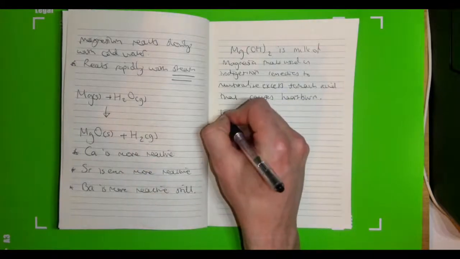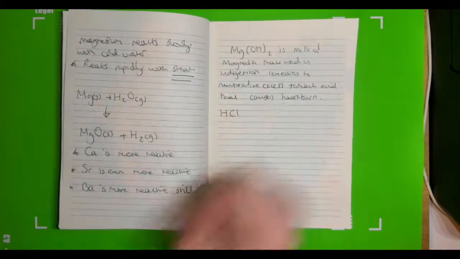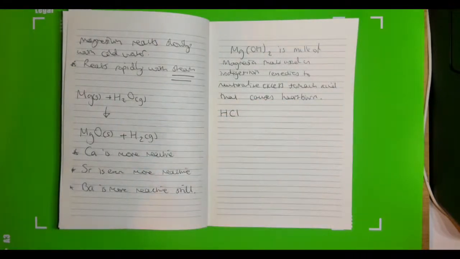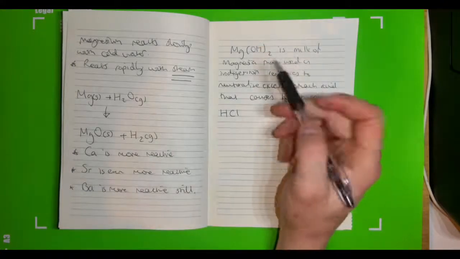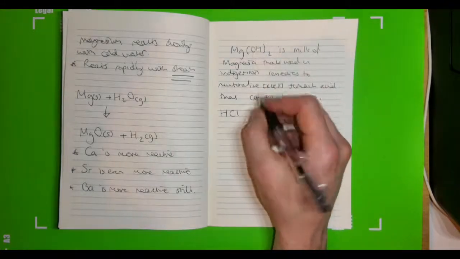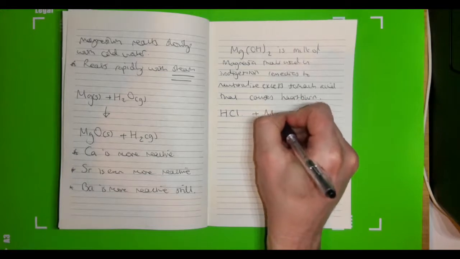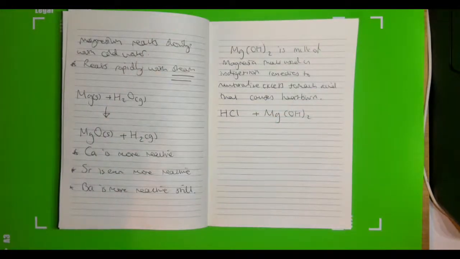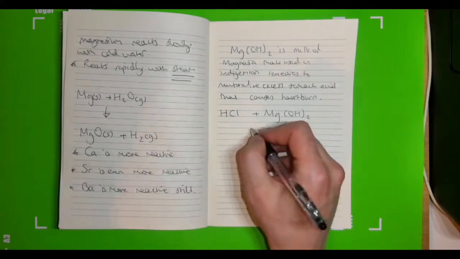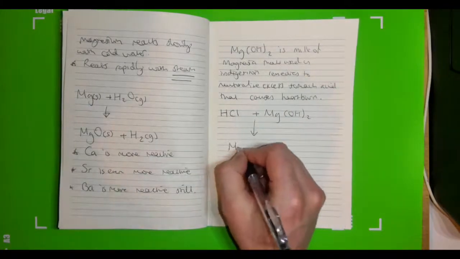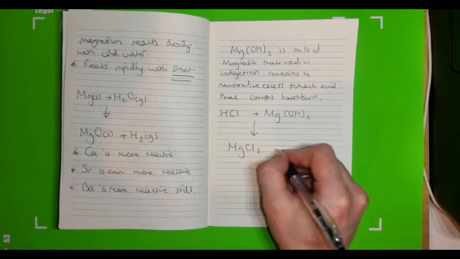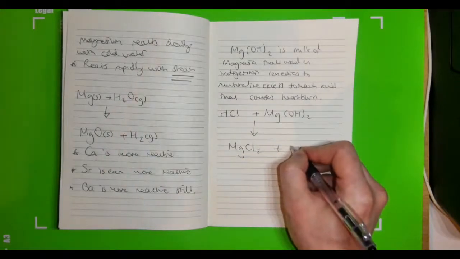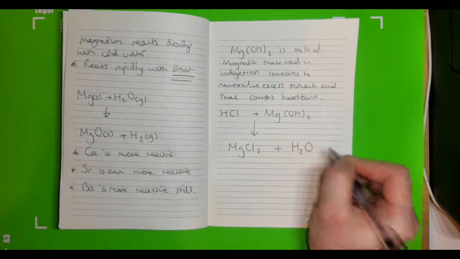So if you've got some excess stomach acid, which is hydrochloric acid, you might take some milk of magnesia, and the milk of magnesia will neutralise this acid. It'll neutralise the acid to make magnesium chloride, and whenever you have a neutralisation reaction, you make water.